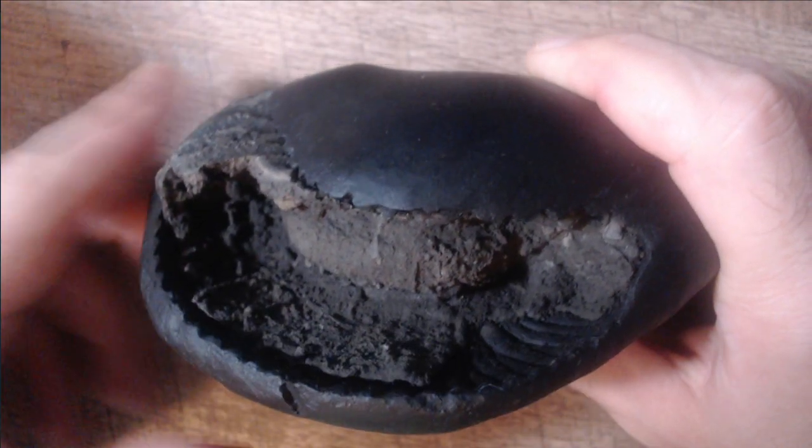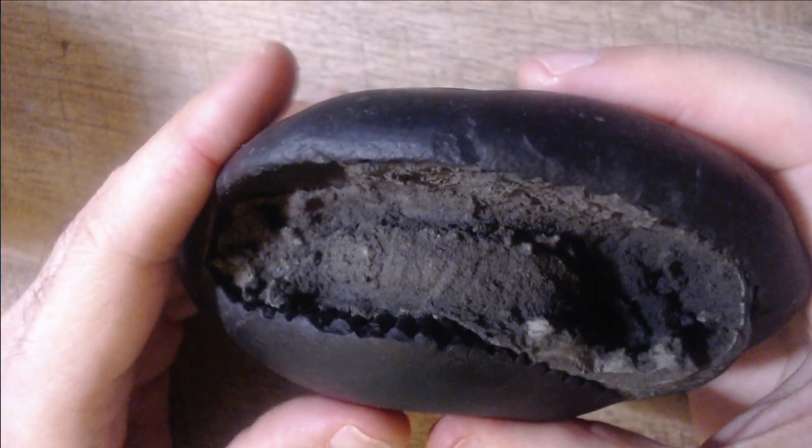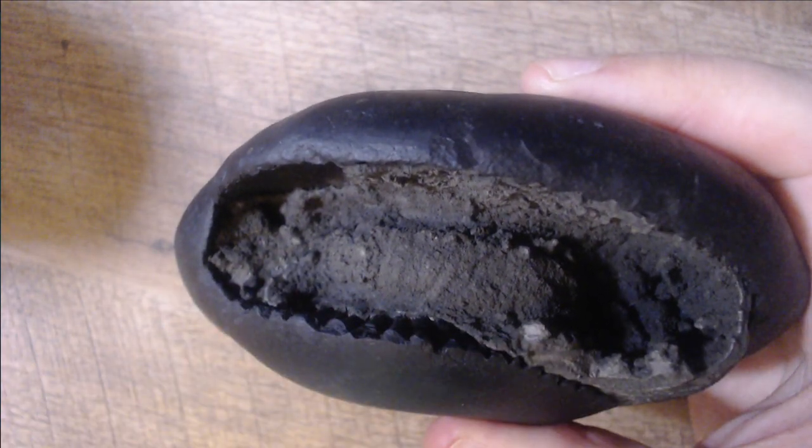Something made it so that this segment here is just missing. But interestingly, unlike any other I've seen, it's just got this blob. This blob for sure. Let's check it out like this.